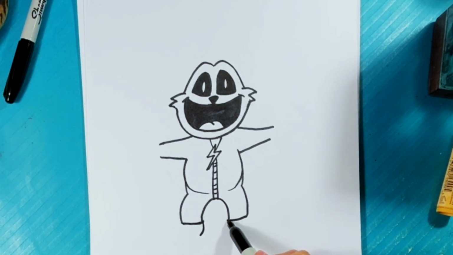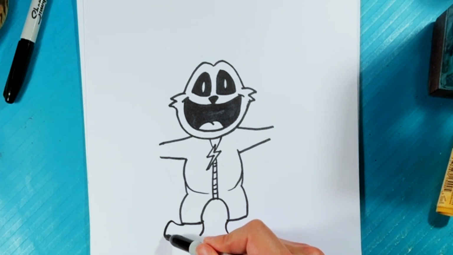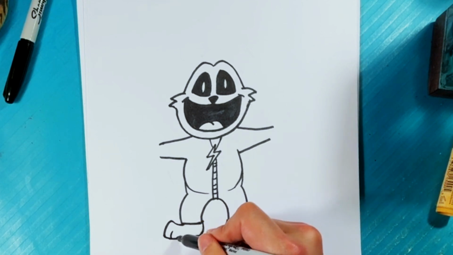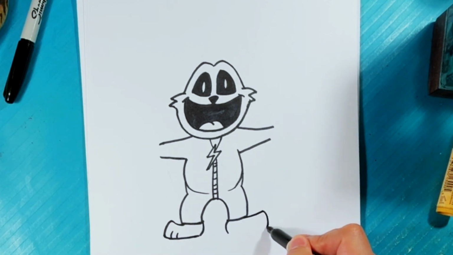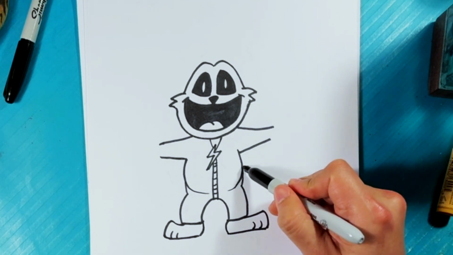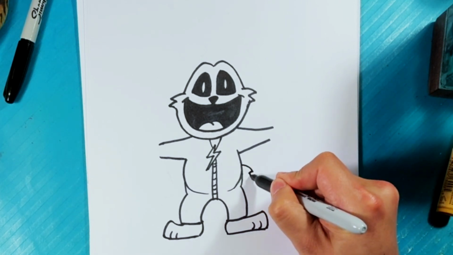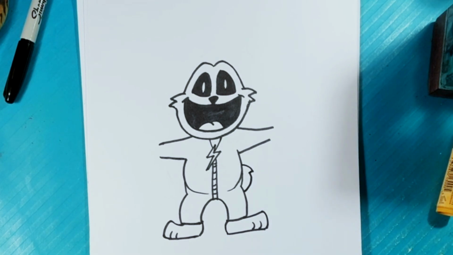Down. We have the heels. Go over here now. Curve upward, down. Line. Same thing on this side. Line. Let's draw his tail back here while we're at it, because we're kind of on this. Curve in, curve around there. That's his tail.